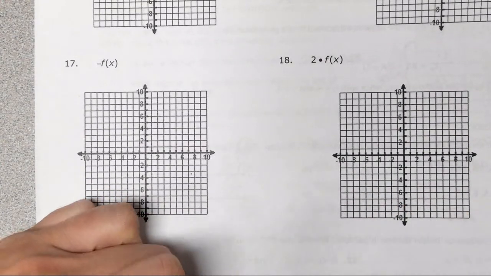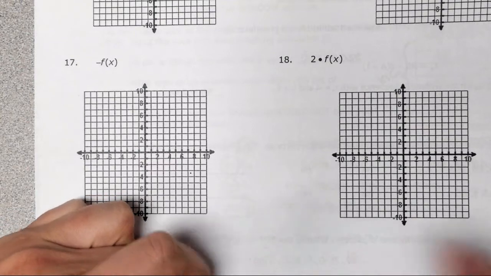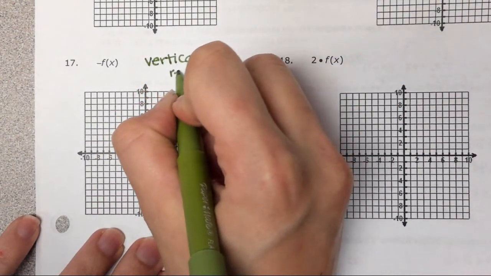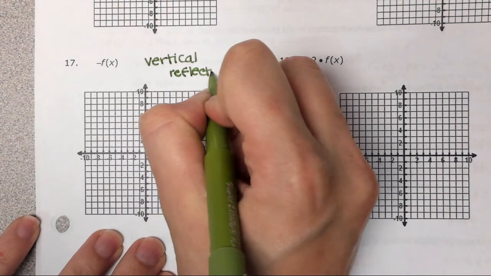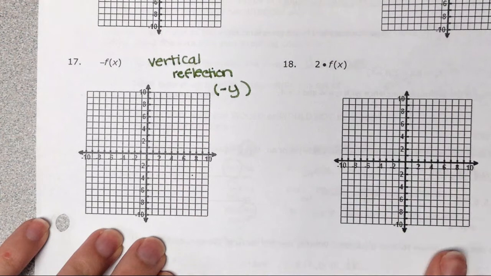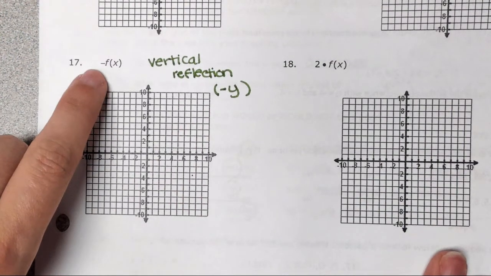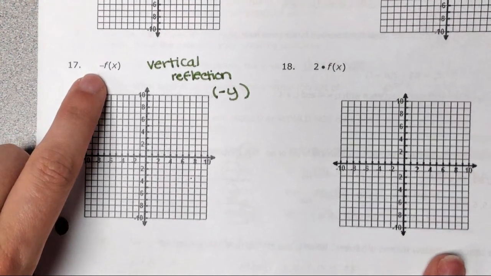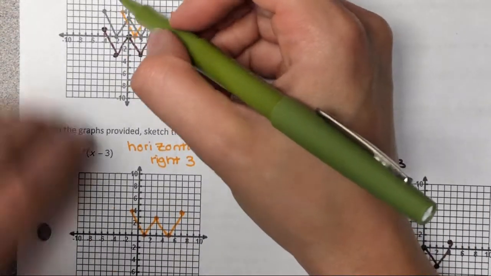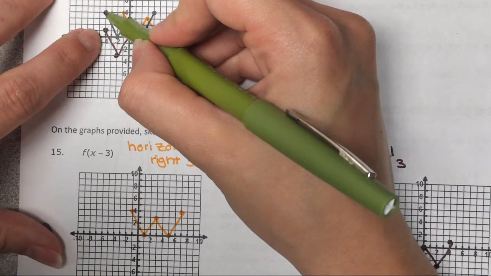For 17, I'm going to reflect. It's on the outside, so it's a vertical reflection, which means we're changing the y's. Okay? Now, when I say outside, I mean outside of the parentheses. So I'm going to go up here, and originally, this point was at negative 4, positive 4.